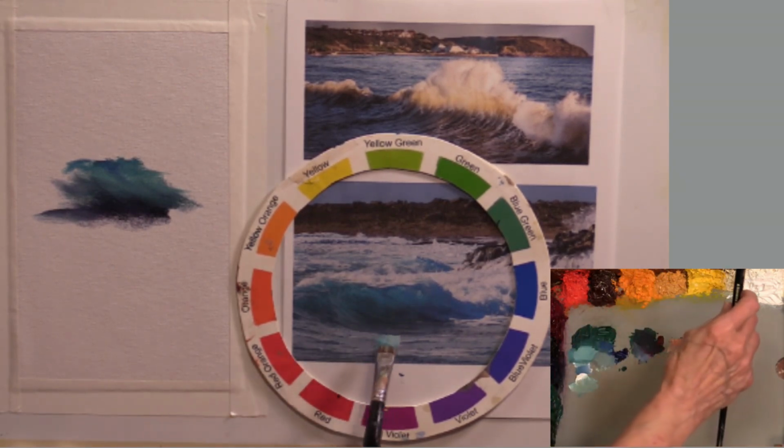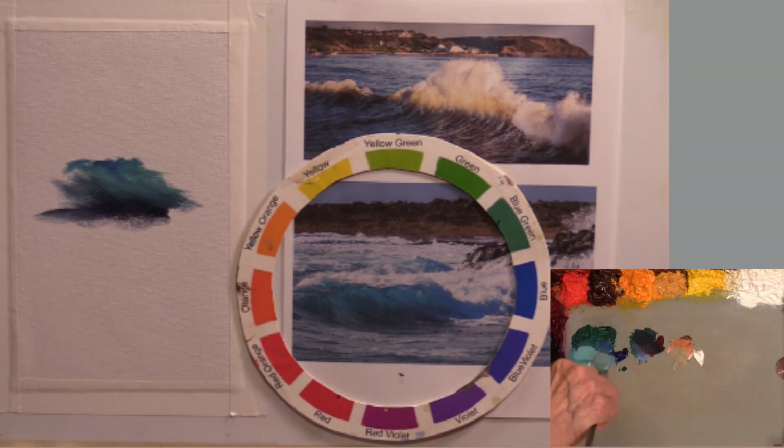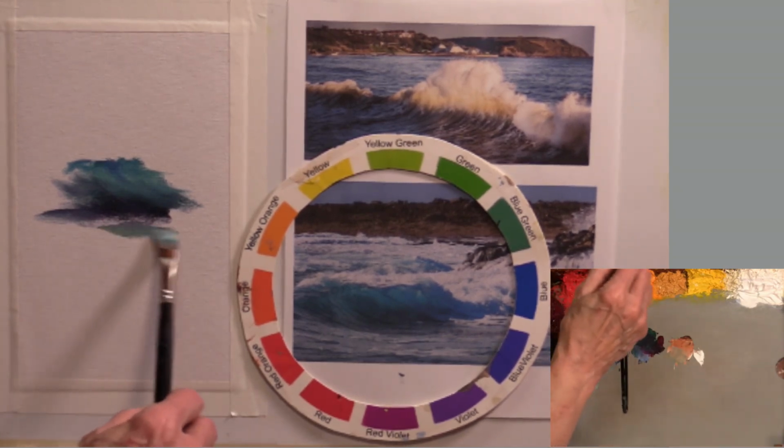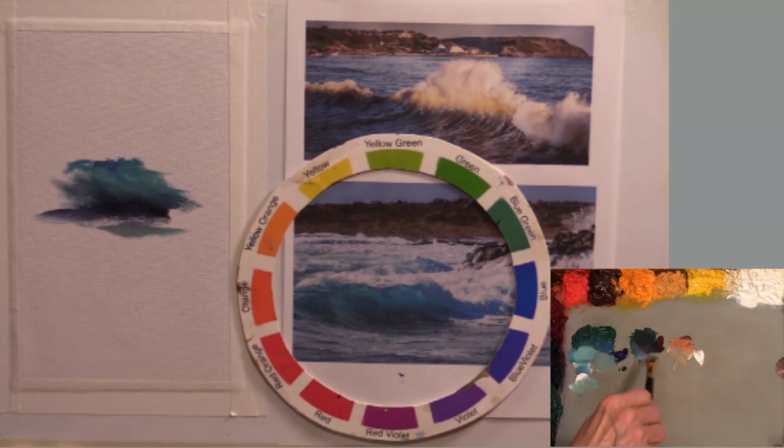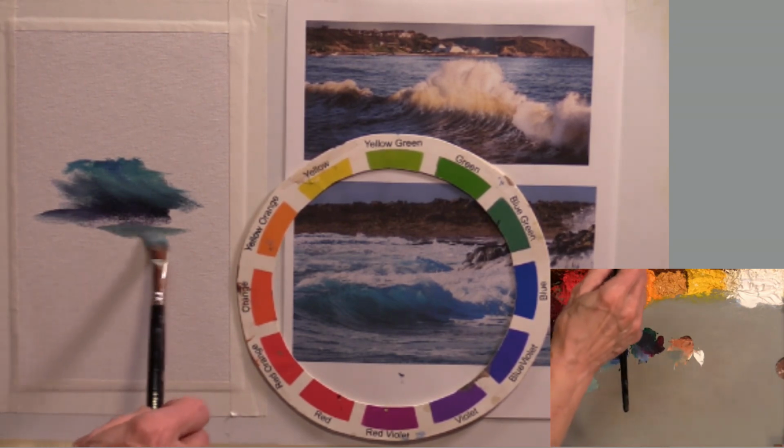Let's put the dark on first. Alright, so we add that dark. Got that a little bit too. I need to add just a little bit more blue back in it. And you can see you can do that.